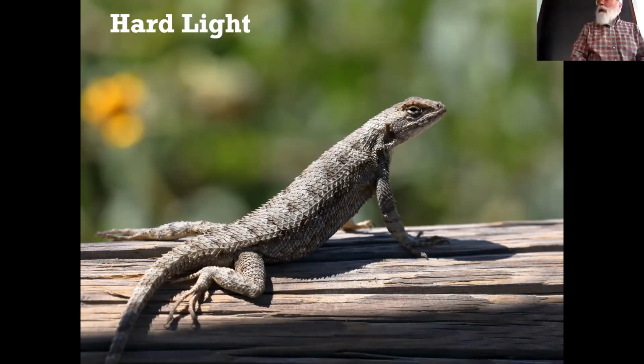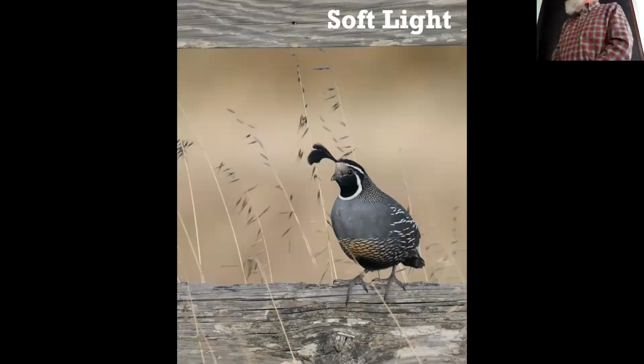A softer light on this California quail, you don't see those shadows at all. This is kind of a hazy, overcast day, late in the day. And as a result, all parts of the bird and the background and the fence and everything are lit much more evenly. It brings out the colors a lot more. It brings out the texture less because you don't have those shadows that emphasize edges. So that's soft light versus hard light.